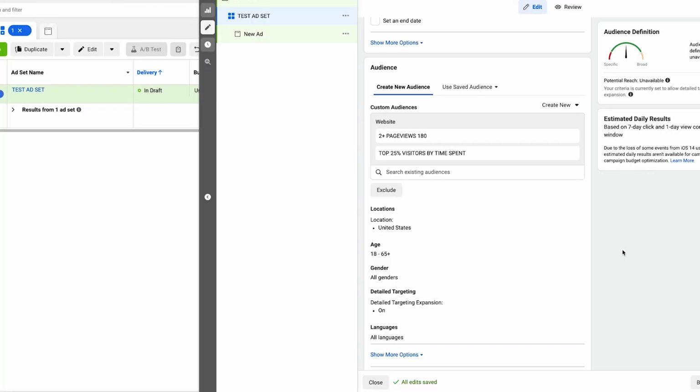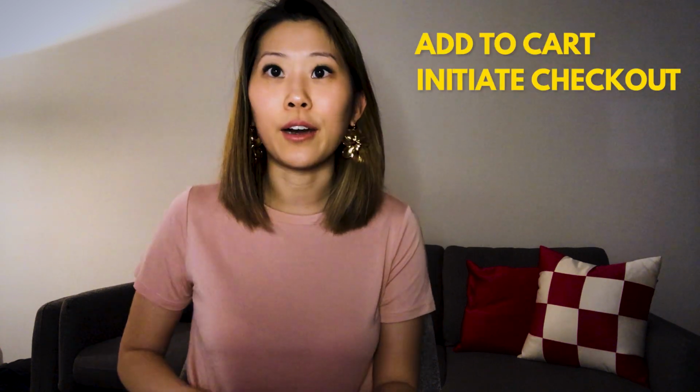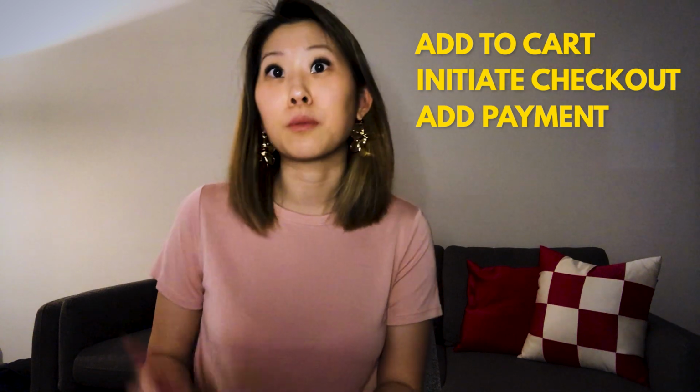Now, you're probably already familiar with this next group of custom audiences, and chances are you're already using them in a lot of your campaigns. I'm talking about the common standard events tracked by the Facebook pixel that everyone knows about. These are your value-based events like your add to carts, initiate checkouts, add payments, and purchases.